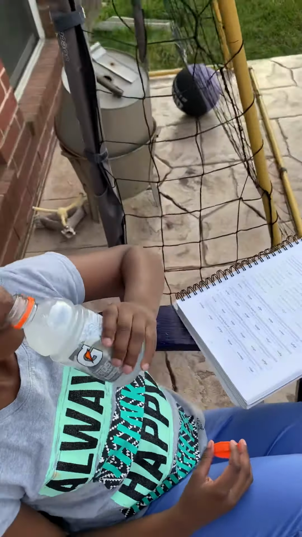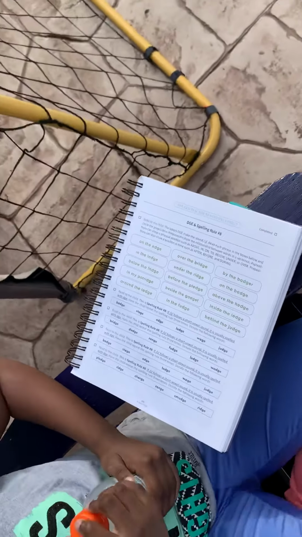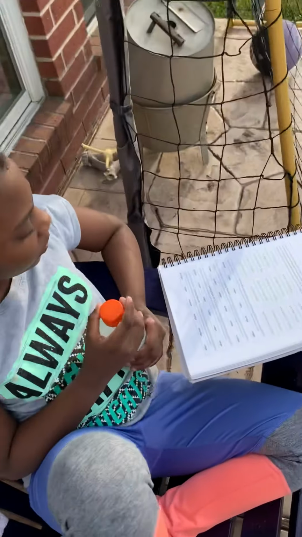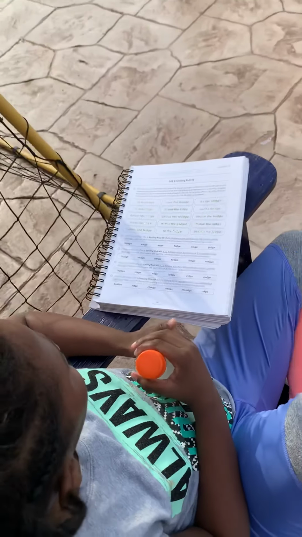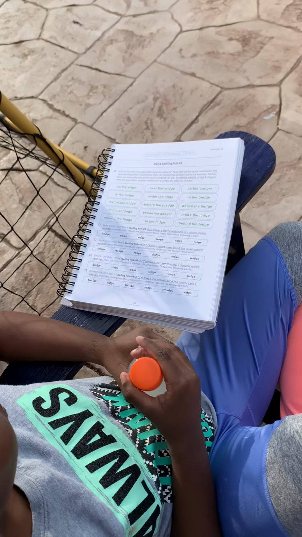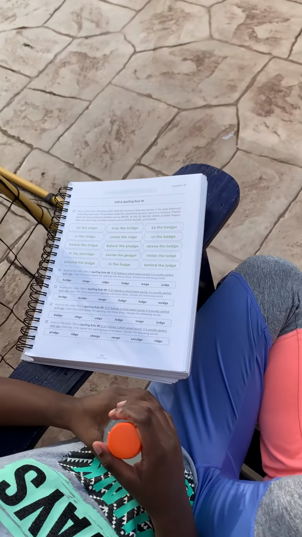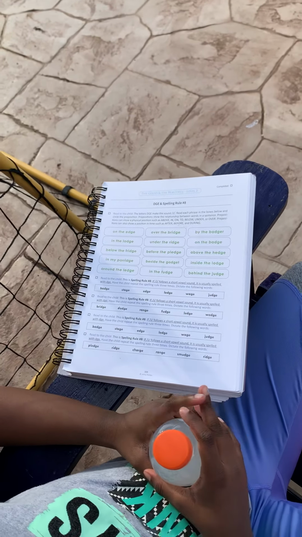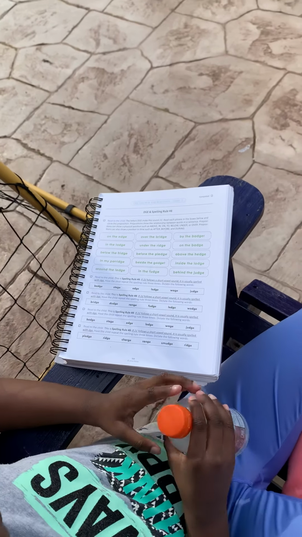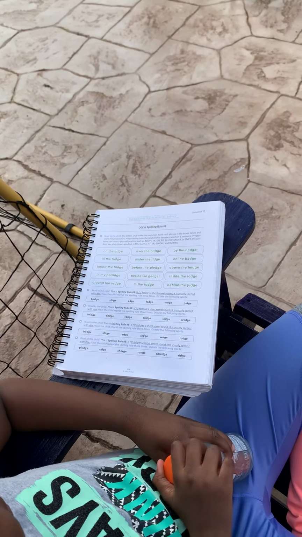So, here. Now I'm going to have you read this. She's going to read the sentence, and then she's going to point out to you guys what the preposition is, or she's going to say it. Go ahead. Read the first one. On the edge. What's the preposition? On. Go to the next one. In the lodge. In. Below the fridge. Below. In my porch. In. Around the lodge. Around. Over the bridge. Over. Under the ridge. Under. Before the plague. Before.